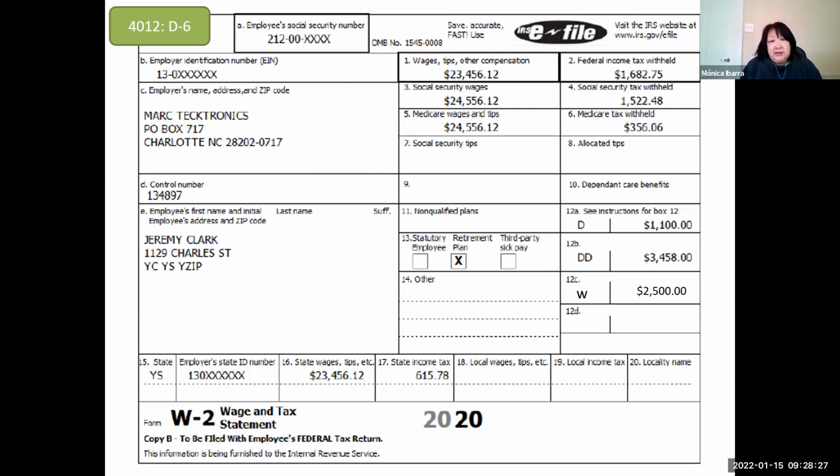So we can see here that in box 12, they've made 3 different contributions. On D6, I think on that page, is a description of what the W-2 is, and also a definition for what these codes mean, what D means, what DD means, and what W means. D means retirement contribution. DD is the cost of the health insurance, the employer.